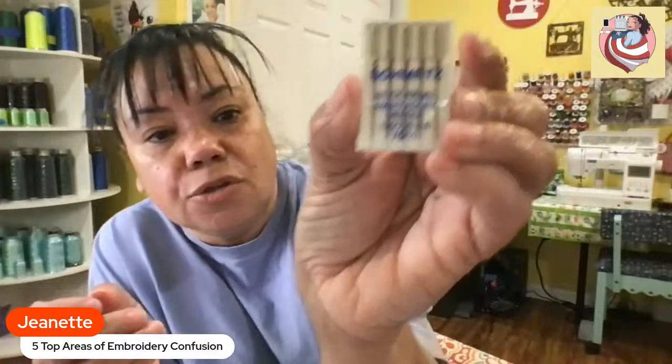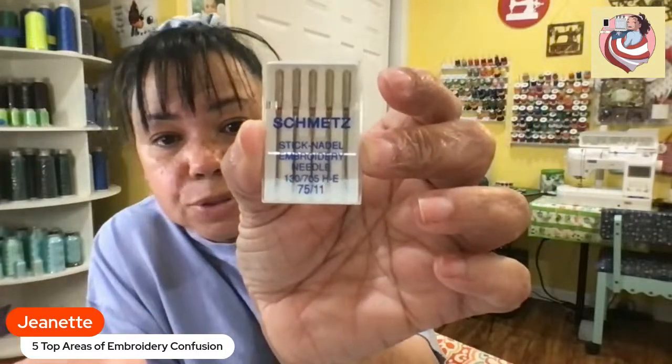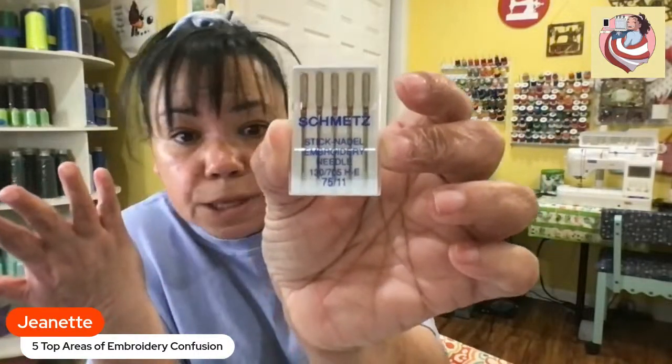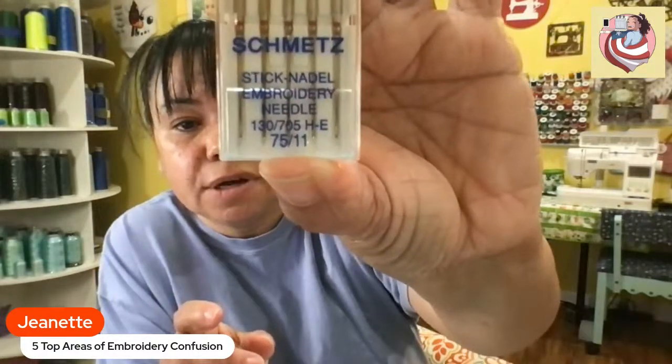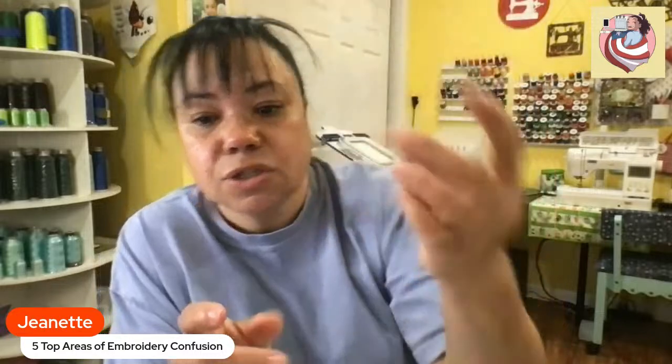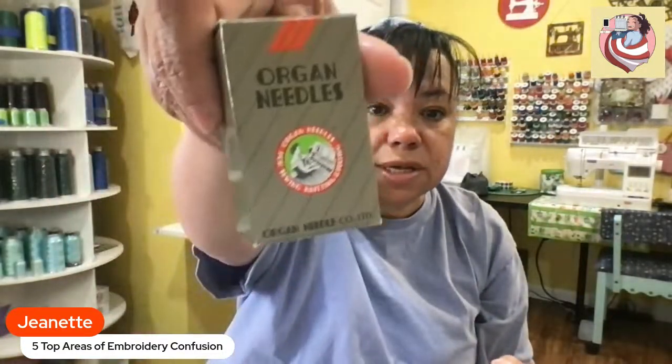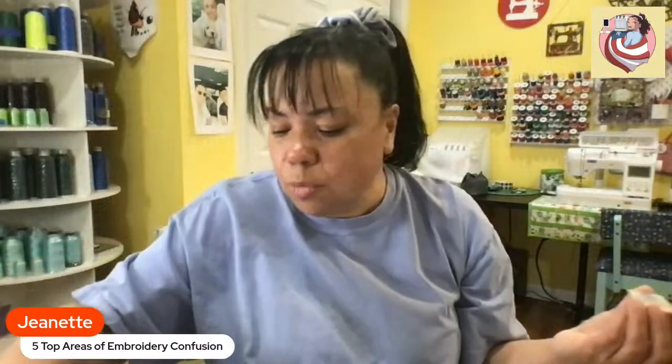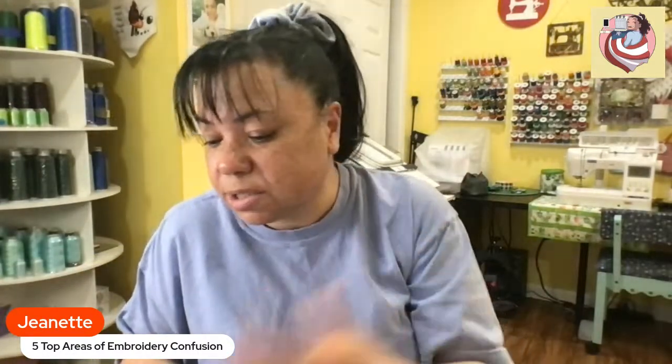But this is another brand that's pretty popular. It works, and this is a 75/11 needle. So I use these, and I also use my Organ needles as well. So either one works. Just make sure you're using the right size, and that's really what's important.